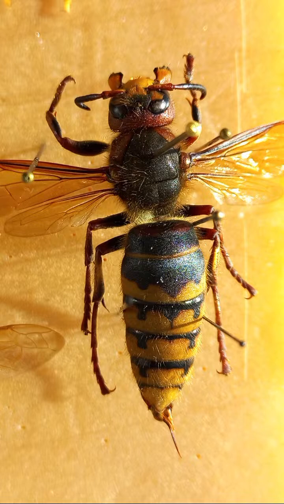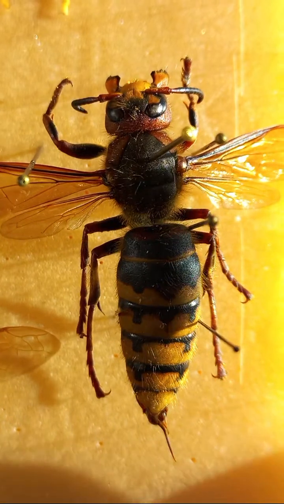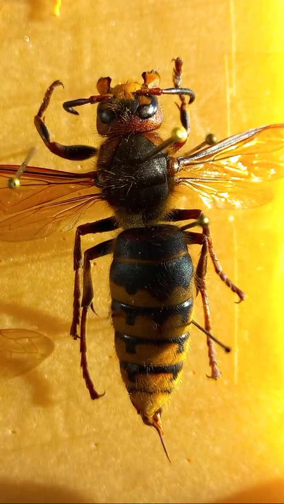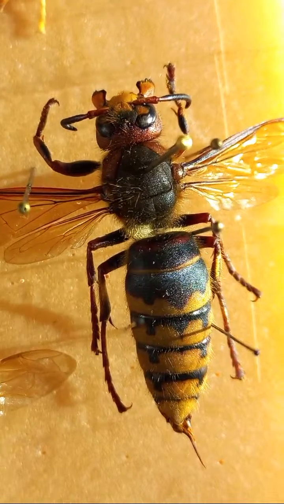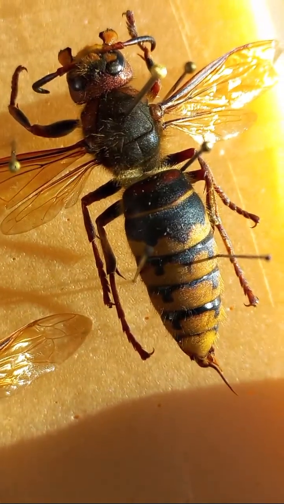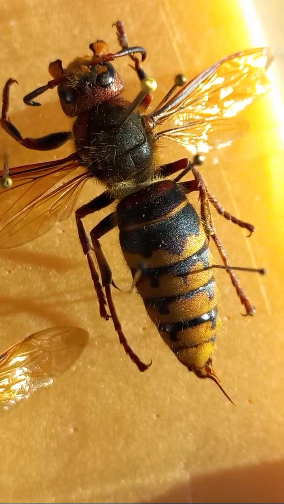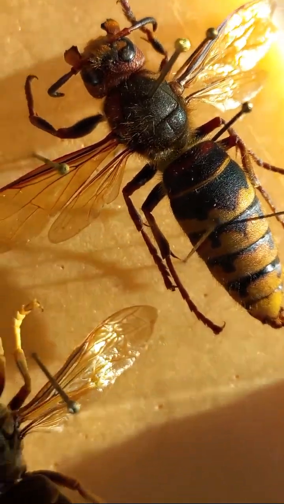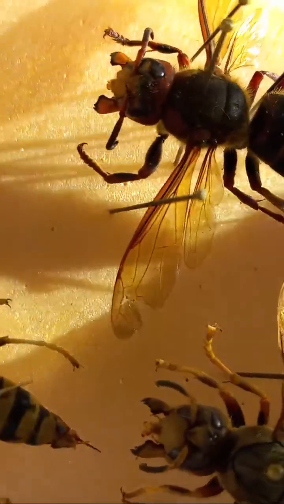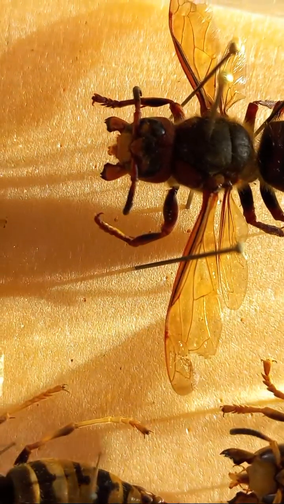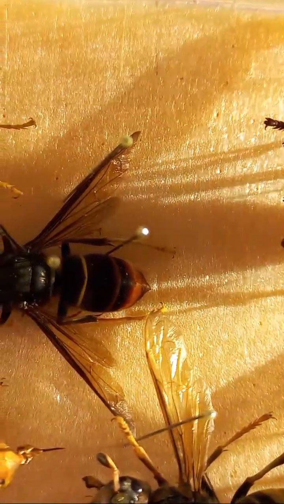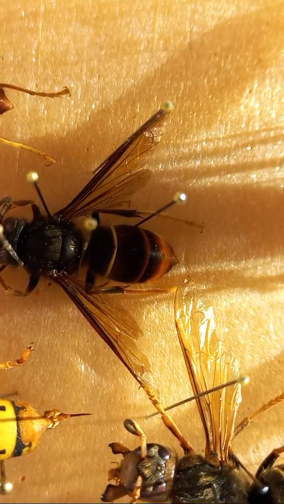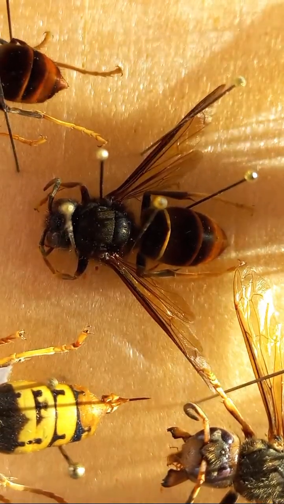So they are not considered to be a major pest of honeybees, because from 60 to 80% of their food is natural insects from forest, from grassland. Only maybe 10% can be honeybees if they are living near the honeybee colonies.